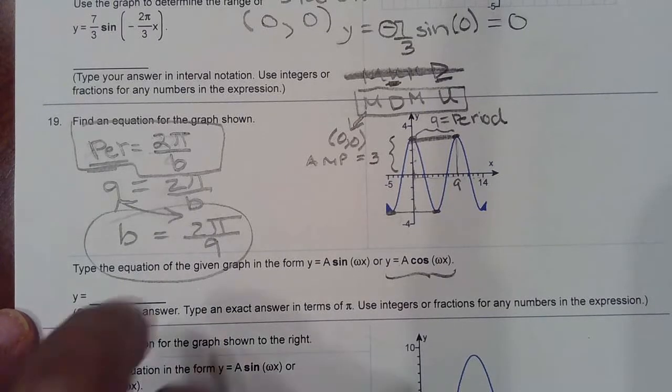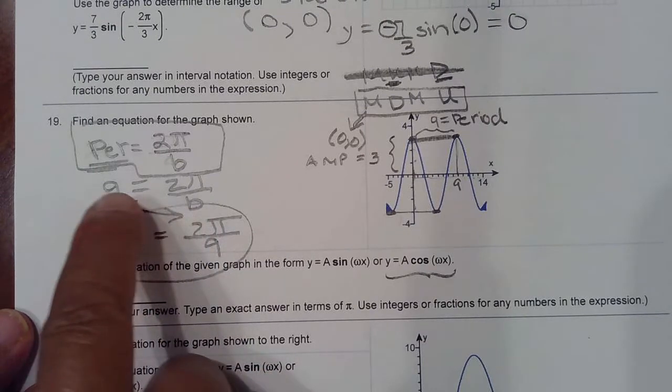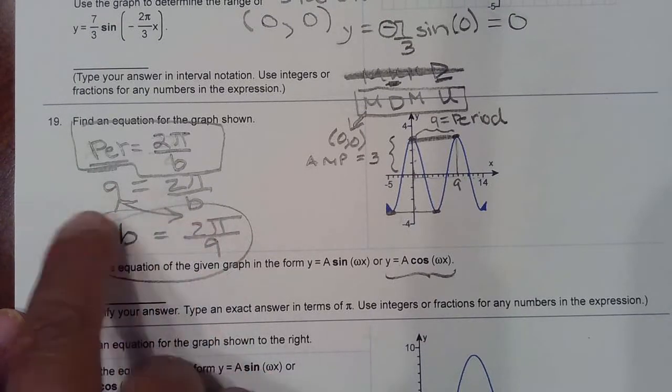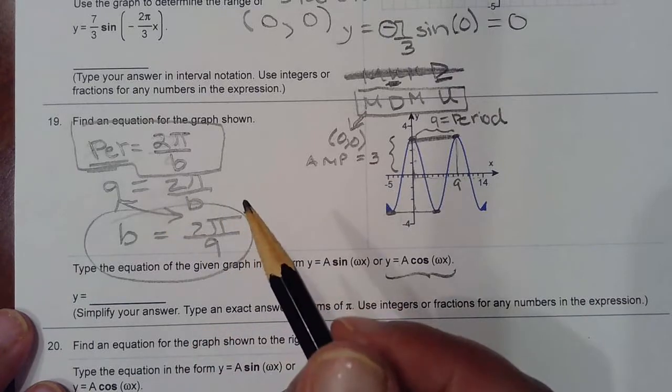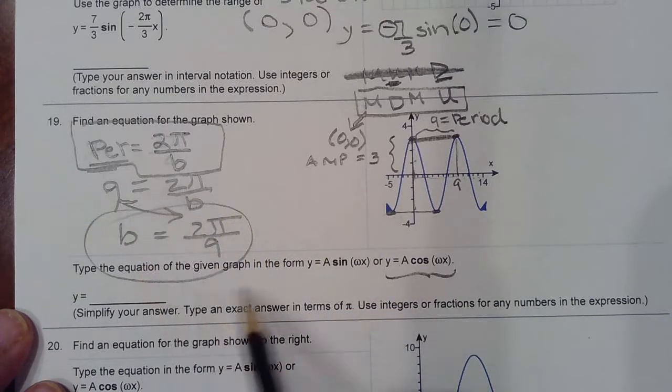Some solving tactics that I used was really a shortened version of cross multiplication. Since my variable is in the bottom and I needed it to be on the top, I switched this for that. For the 9, that's a legitimate cross multiplying strategy. That B goes up there, the 9 comes to the bottom. You now have the B value, which is essentially all you needed to write this equation.